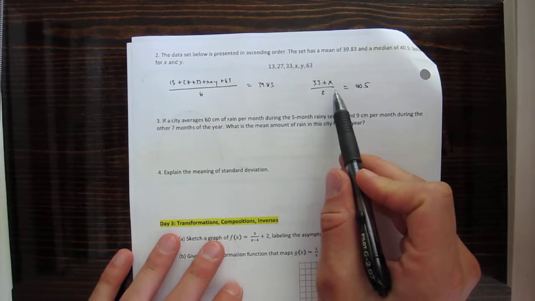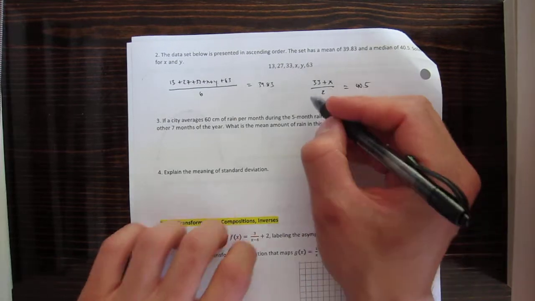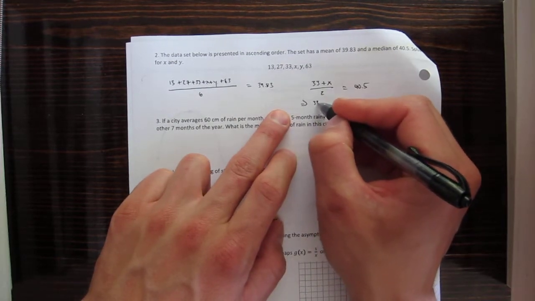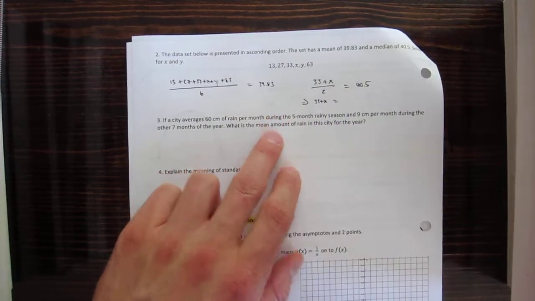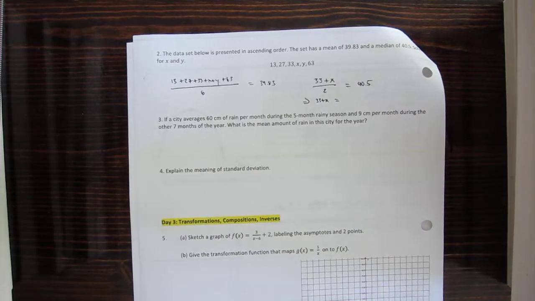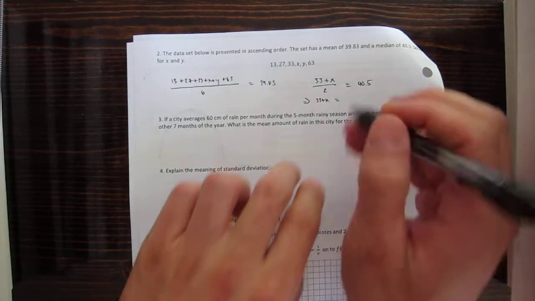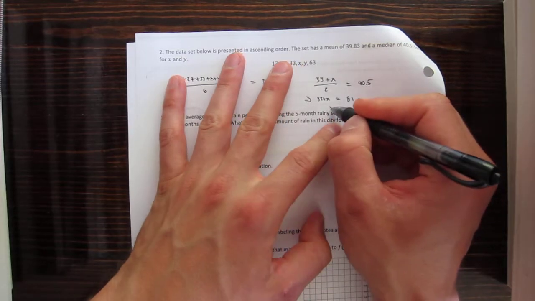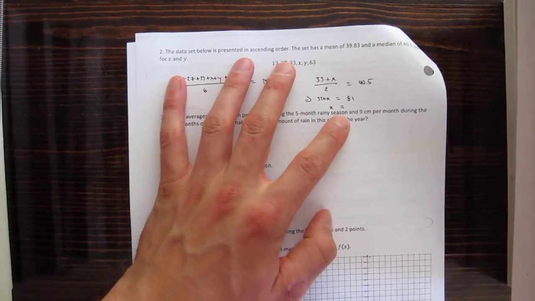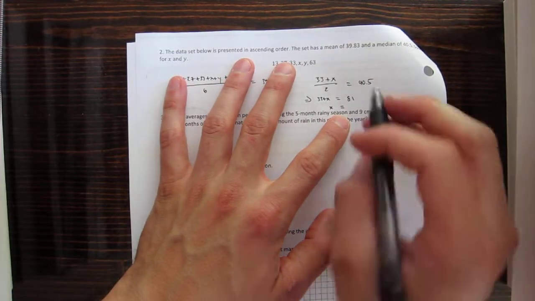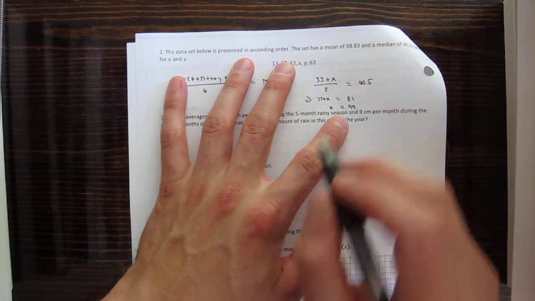And that allows me to solve for x. So 33 plus x needs to be 2 times 40.5, and 2 times 40.5 is 81. Subtracting 33, I get x equals 48.